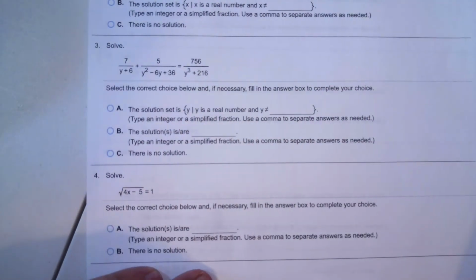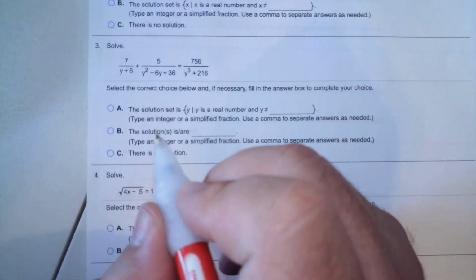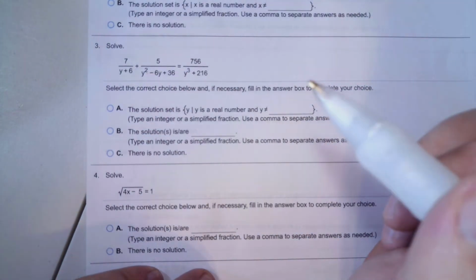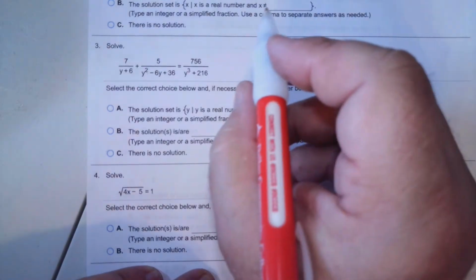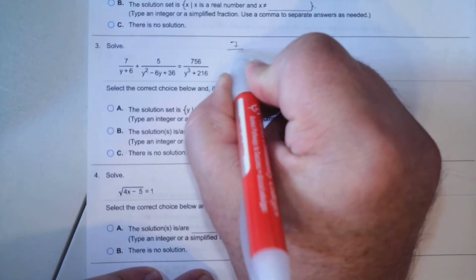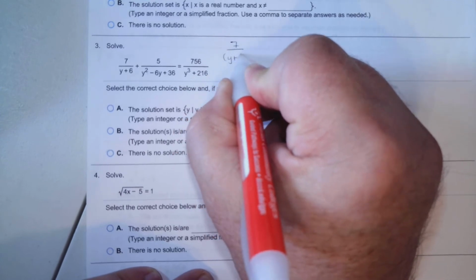Same logic down here. We have fractions, we have an equal sign. But we have to factor these denominators first. So see, we have 7 over y plus 6.